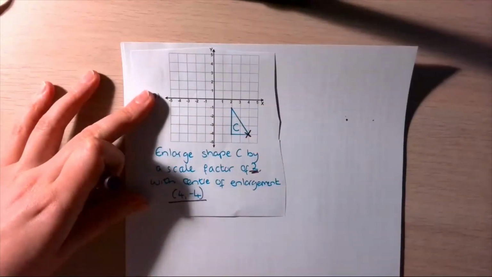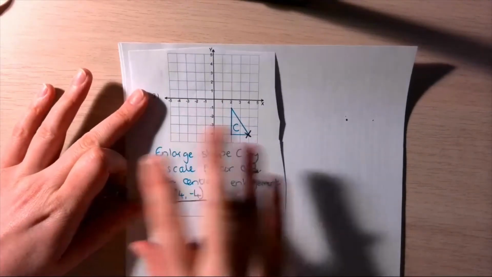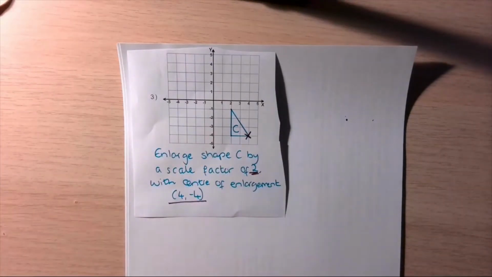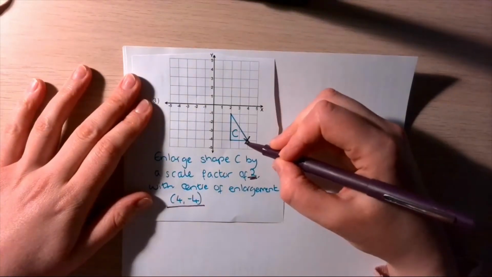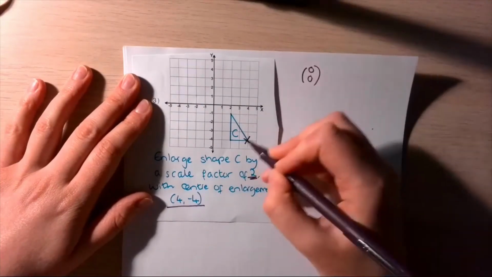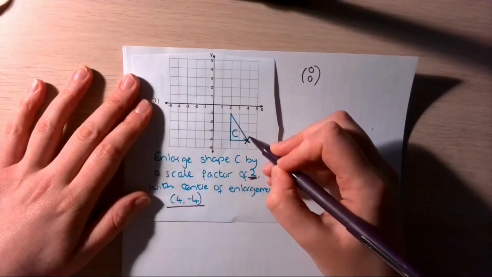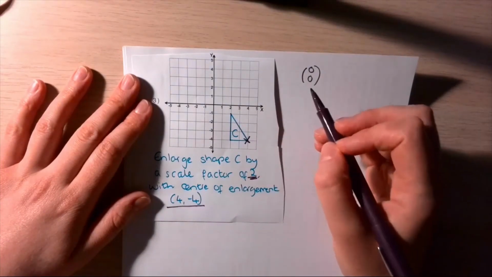So we're going to, exactly as we did before, have faith in the method. It works. Even if it looks a little bit different, it will work. So I'm going to write down the vectors from my centre of enlargement. This first point has actually got a vector of (0, 0). It hasn't gone anywhere. It is actually on the centre of enlargement. But include it, we need to make sure it's on there. So the vector is (0, 0).